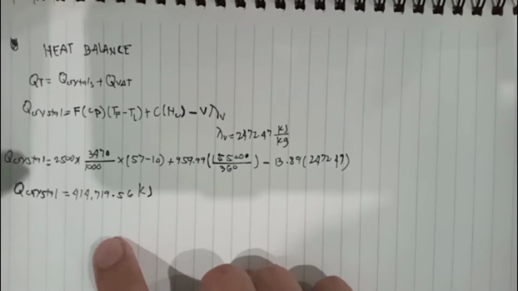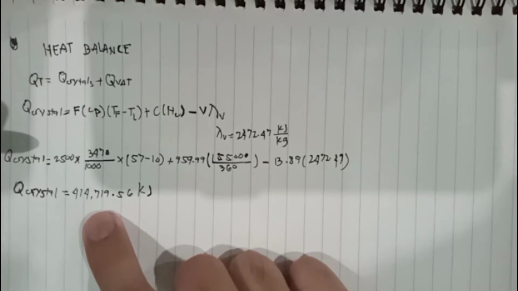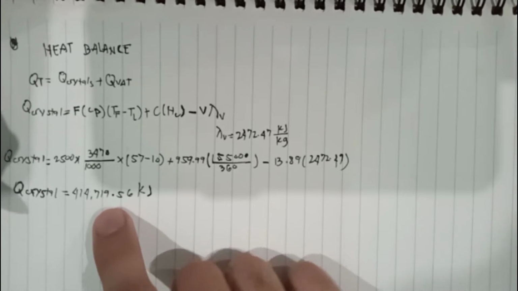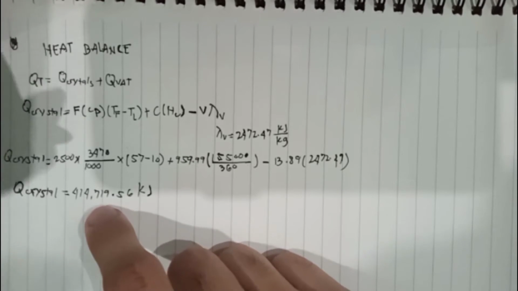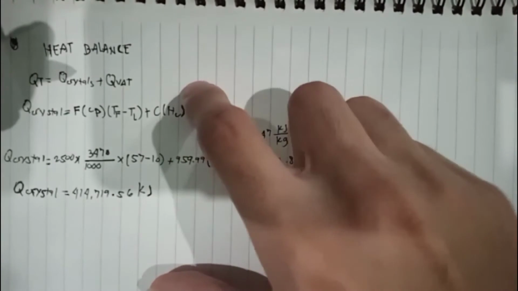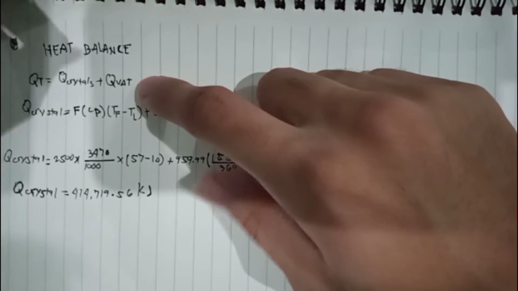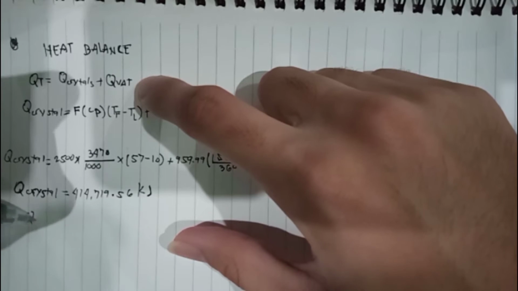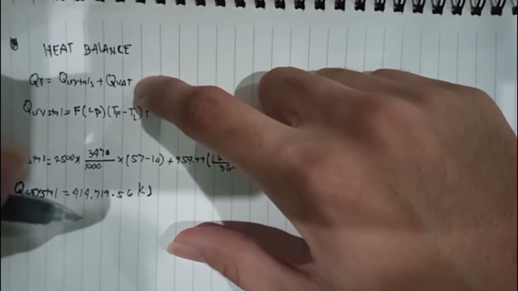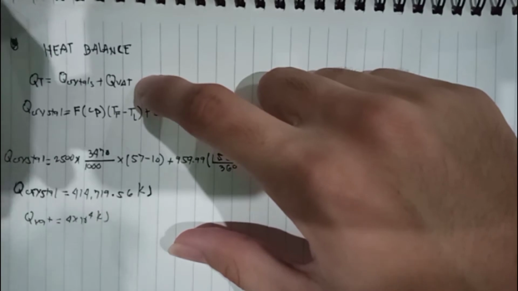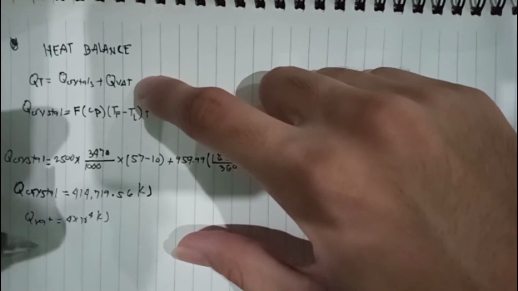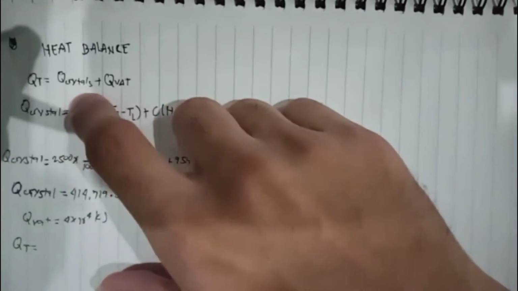Now we've already got the total heat removed during the crystallization process. But somehow this is not complete, because in the problem it is said that during the crystallization process there is a heat loss of 4 times 10 to the power of 4 kilojoule in the crystallization bath. So the total heat removed is equal to Q crystals plus Q bath.